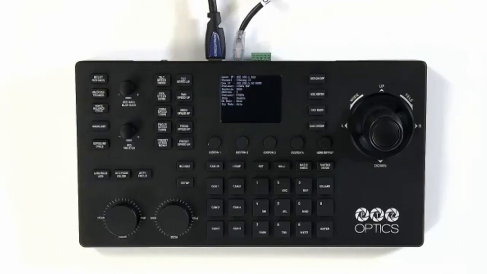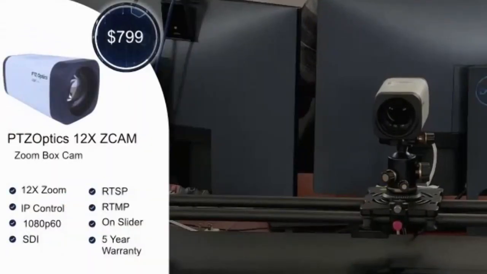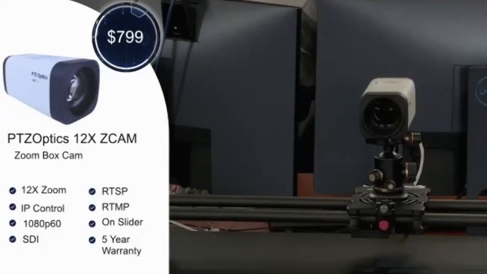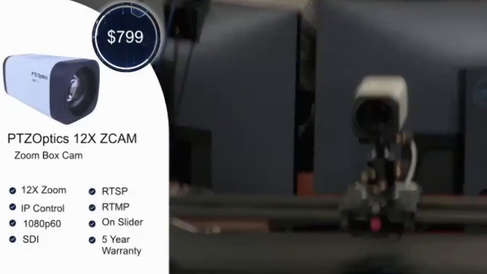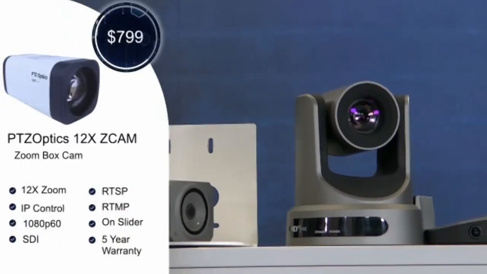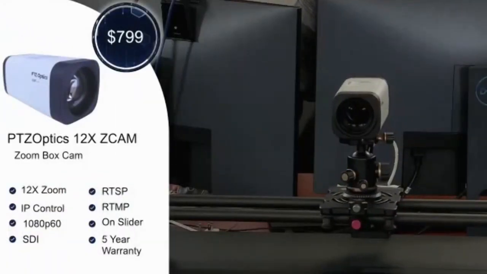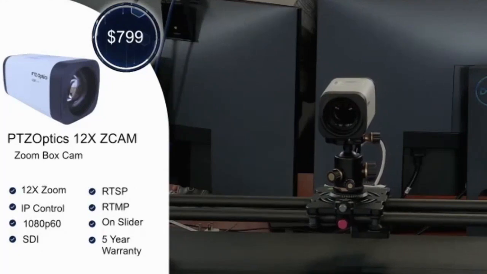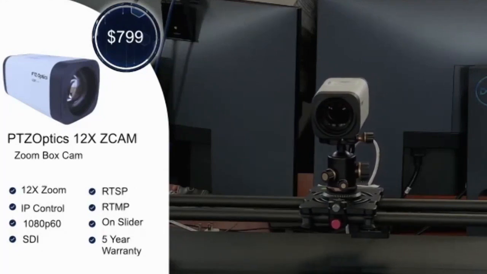Is it the EPTZ Z-Cam? Okay, the 12X Z-Cam. All right, so I want to show you guys this camera right here. This is a PTZ Optics Z-Cam. We have a range of box cameras, I call them. And these box cameras, here's the shot of it now. This is basically a static camera shot, but it's zoomable with 12X and 20X optical zooms.